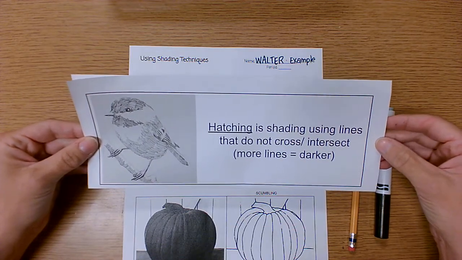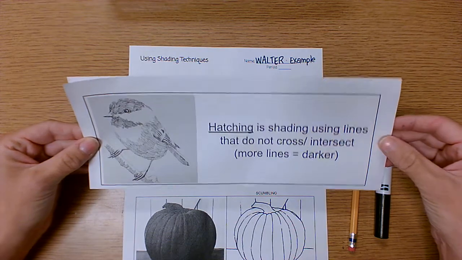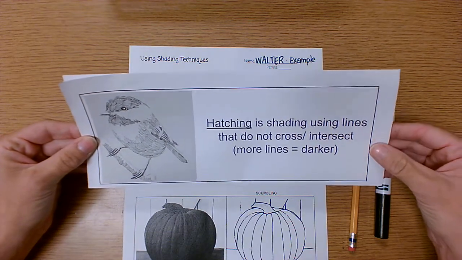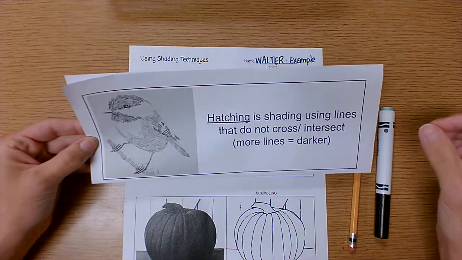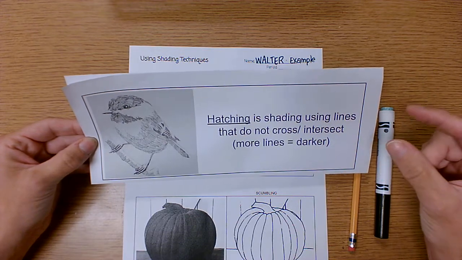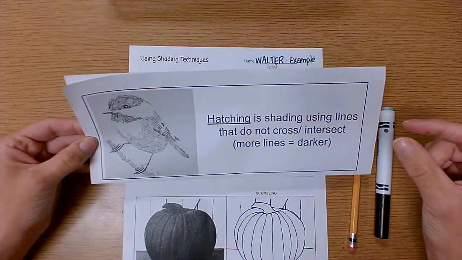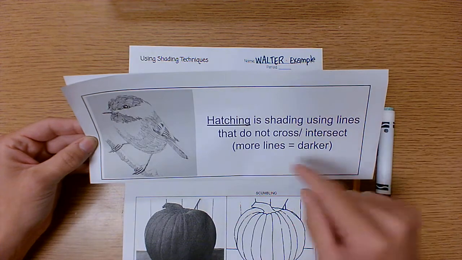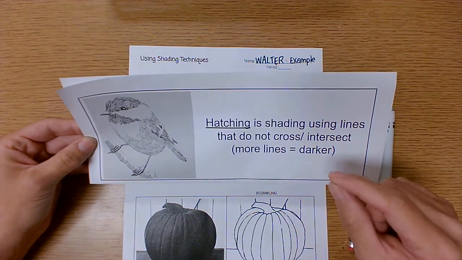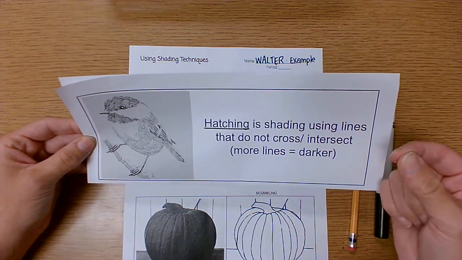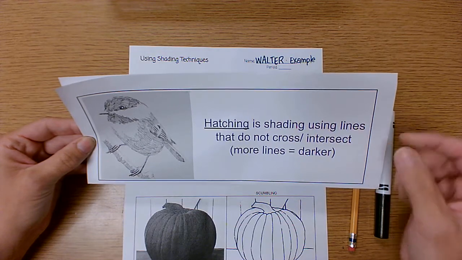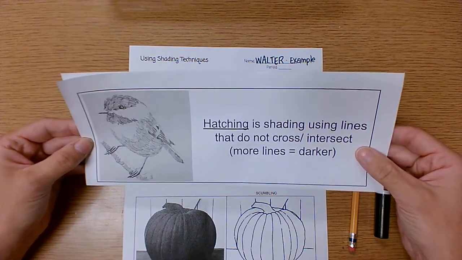If you recall from the previous lesson, hatching is shading using lines that do not cross or intersect. Depending on how far apart your lines are spaced or how close together they are, that will determine how light or dark your values are. If you use more lines and make them closer together, you'll end up with darker values. If you use fewer lines and space them out, you'll end up with lighter values.